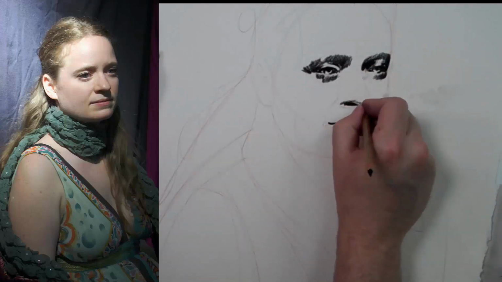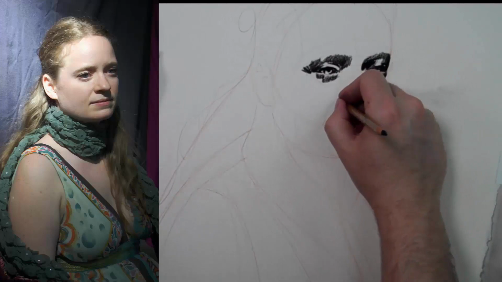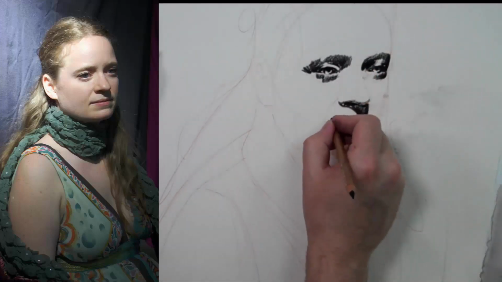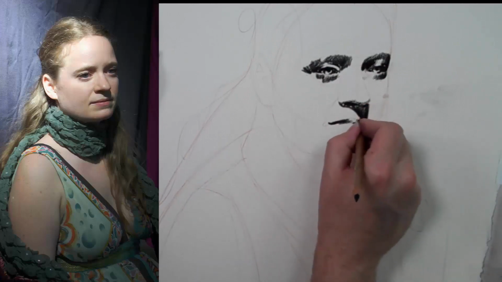So I'll let you just kind of watch as I quickly block in these shadow shapes. And I'm using a Pitt soft charcoal pencil here.